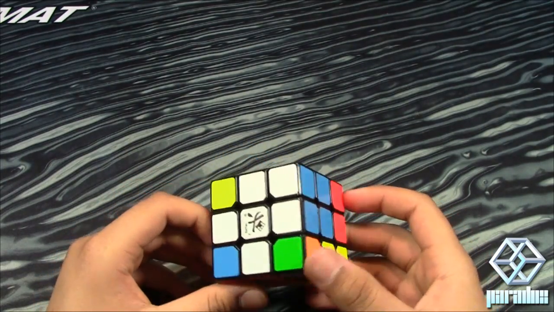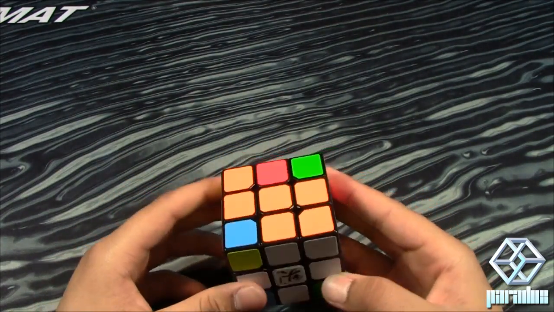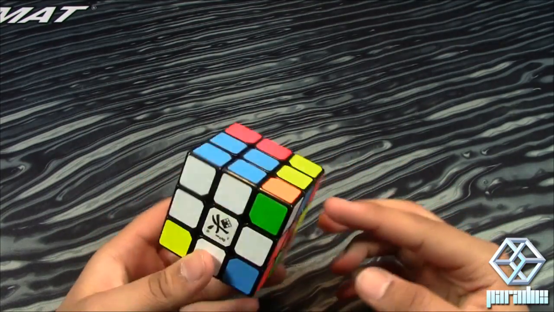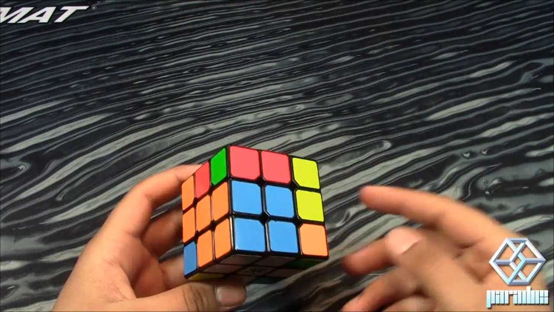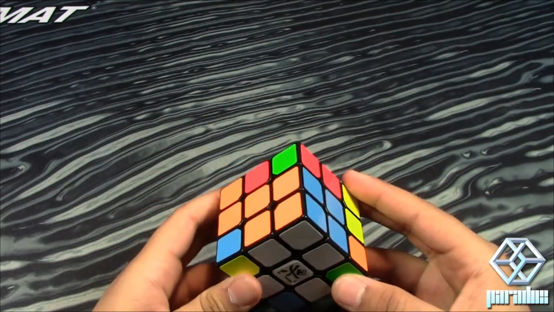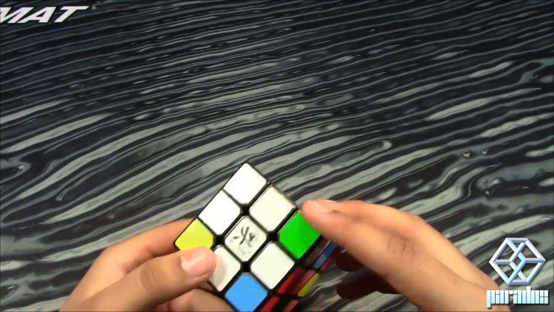I'm going to be teaching you guys how to do F2L. To learn F2L, I expect you to know how to solve the cube, either the beginner's way or another way, but to at least be able to solve the Rubik's Cube.